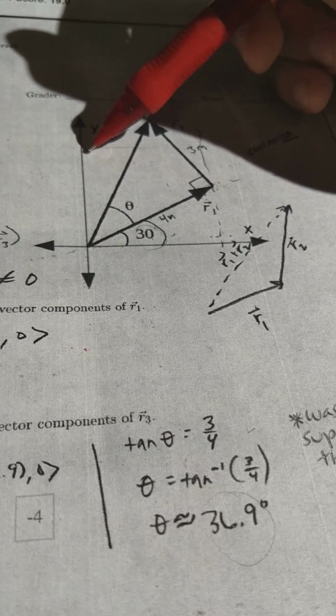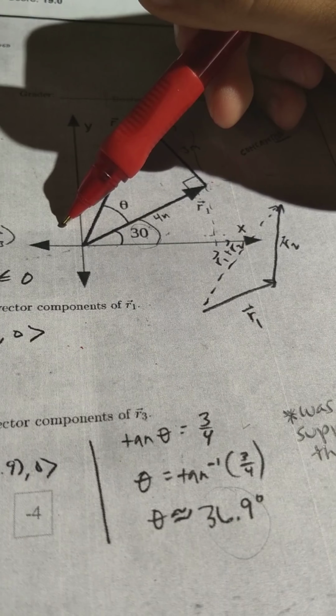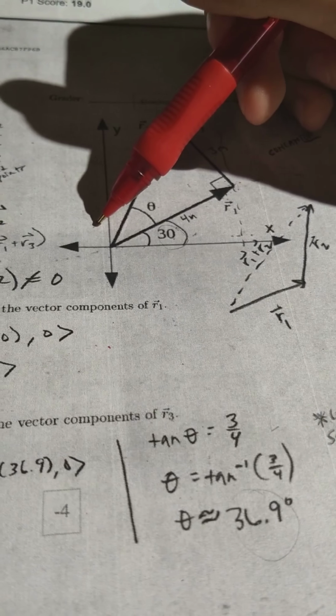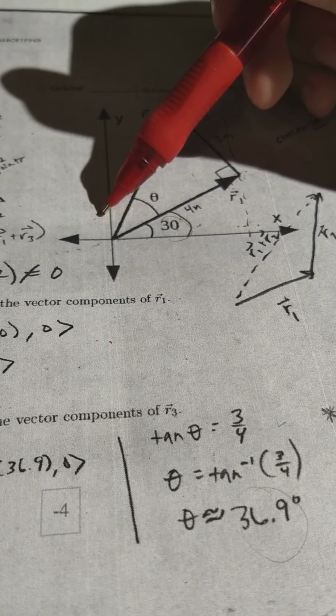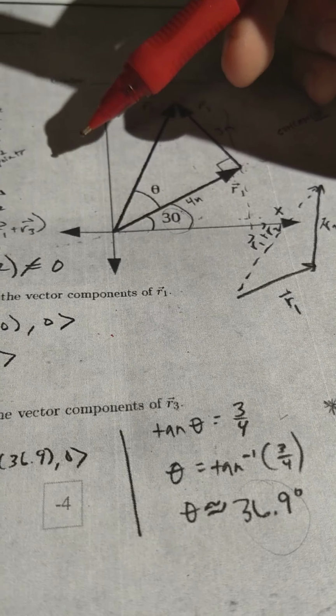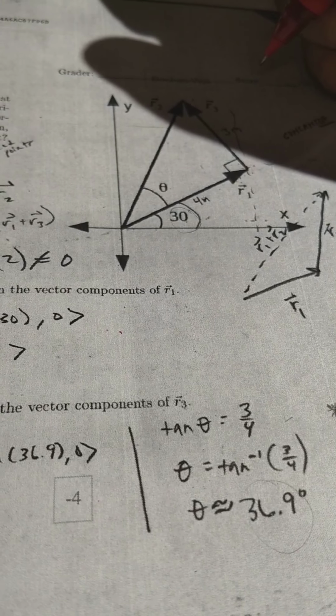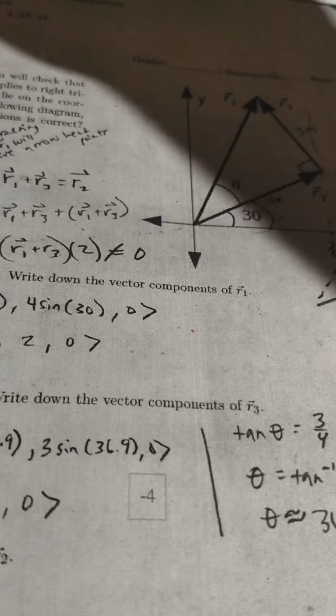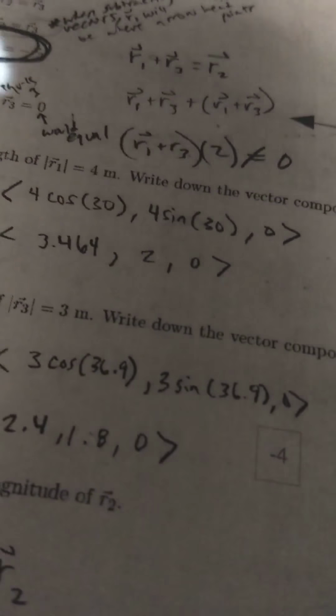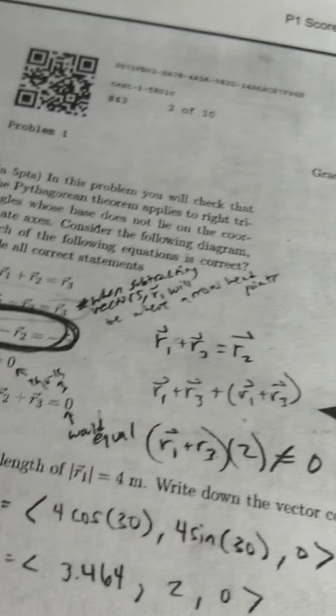So if you do the 90 plus that 36, you should get an angle of, I believe, if I'm remembering correctly, 127. But let me double check with the testing guidelines. Two seconds.